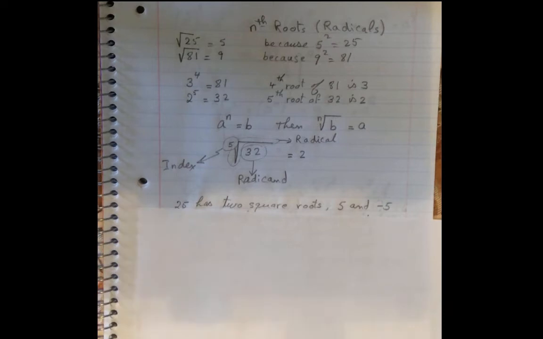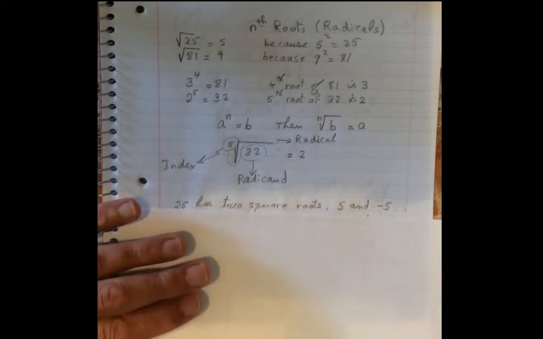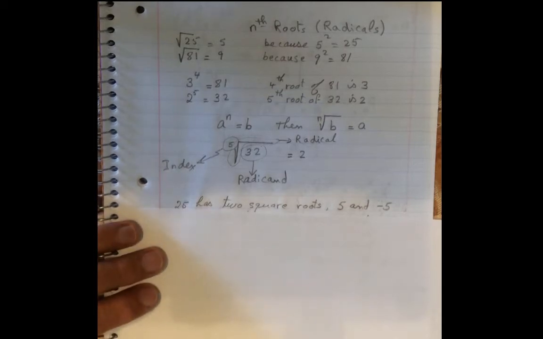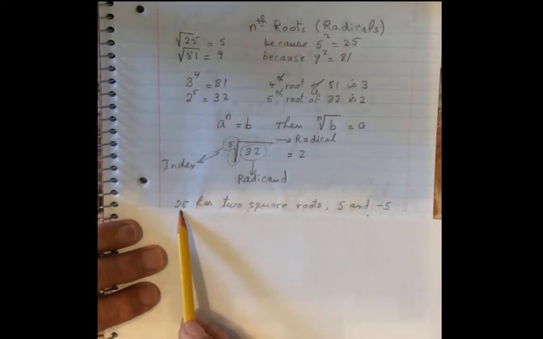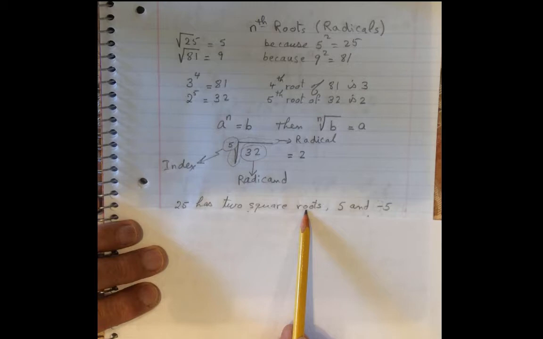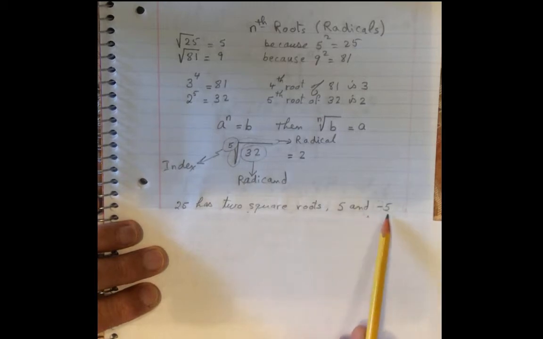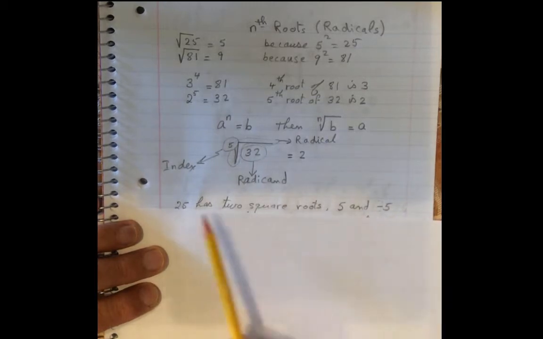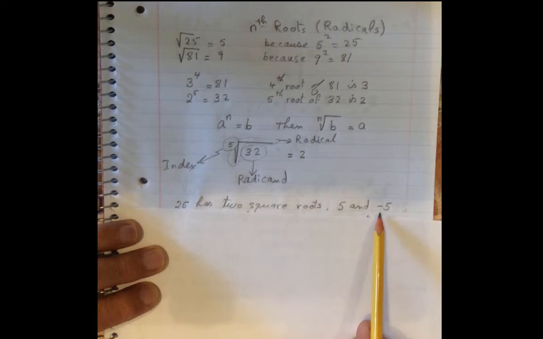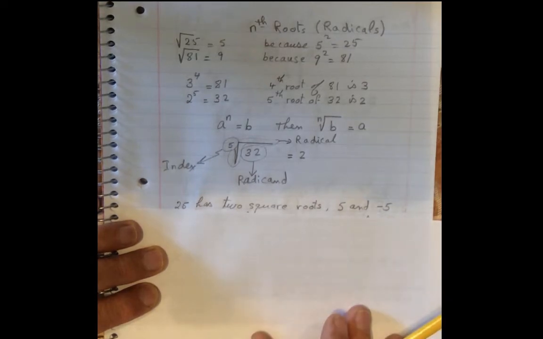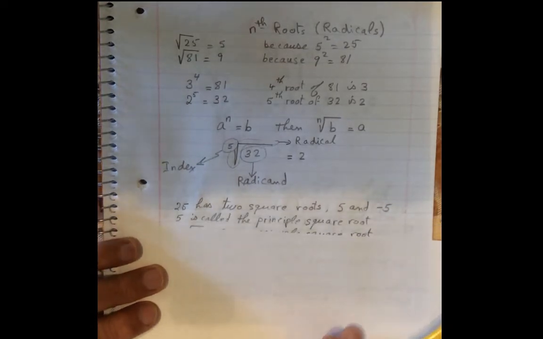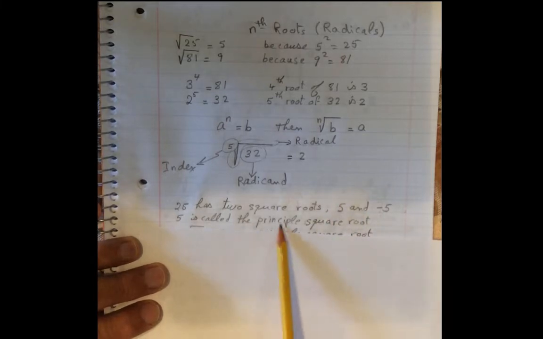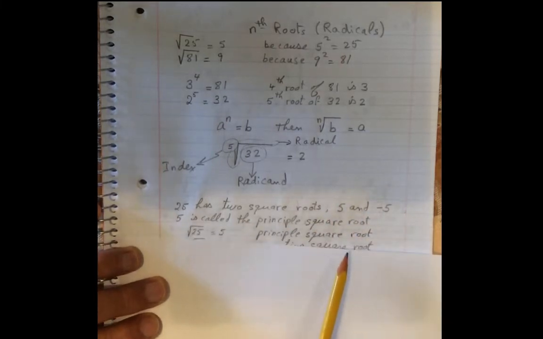Now, some real numbers have more than one root. For example, 25 has 2 square roots, 5 and negative 5, because 5 times 5 is 25, and negative 5 times negative 5 is also 25. The positive 5, we call the principal square root.